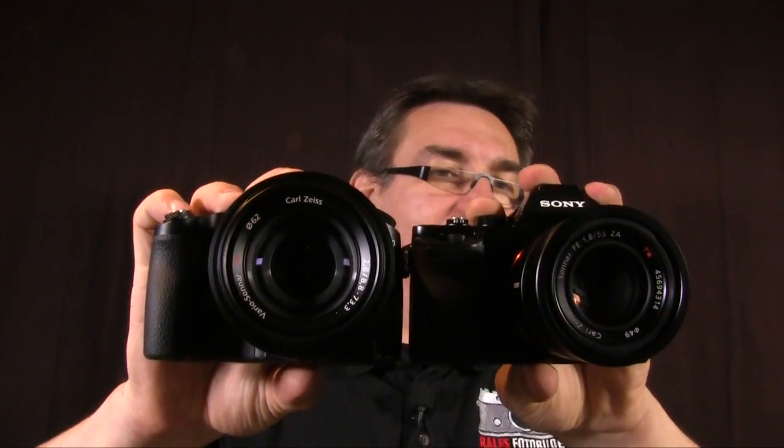One thing before I go into the tips and tricks sections, I want to show you the difference of size between the Alpha 7 and the RX10. The RX10 is the newest model of Sony. It's a bridge camera with an 8x zoom, 24 to 200 millimeters.